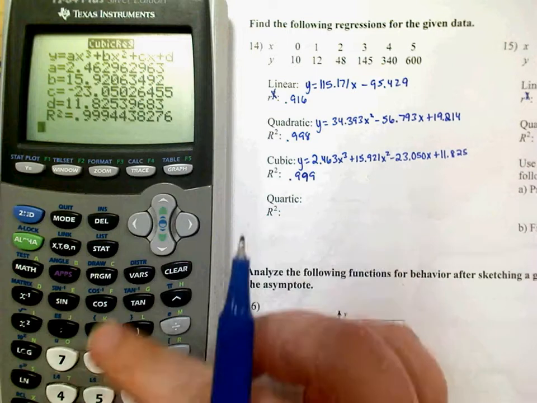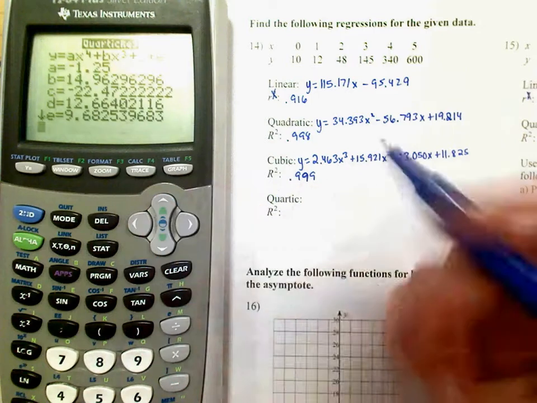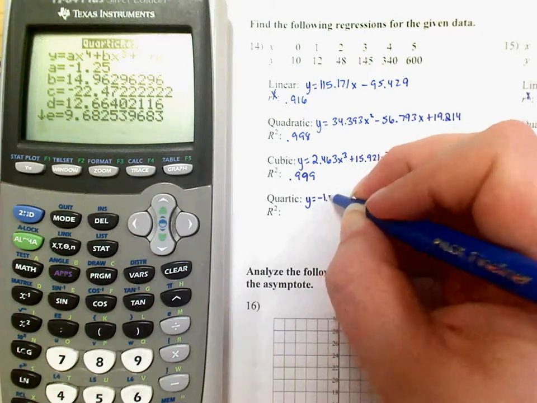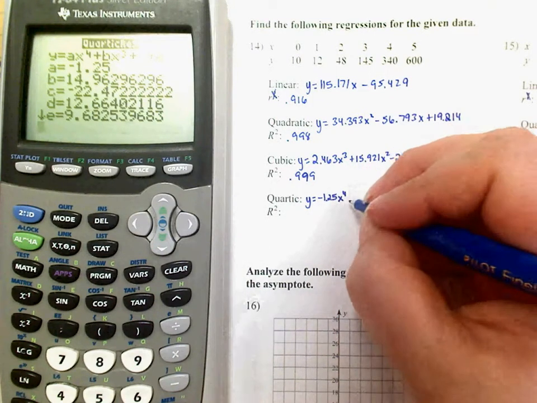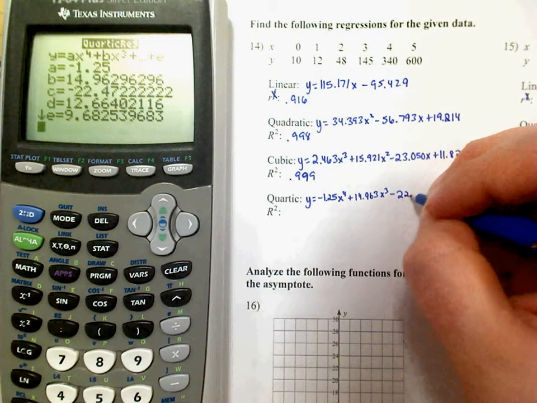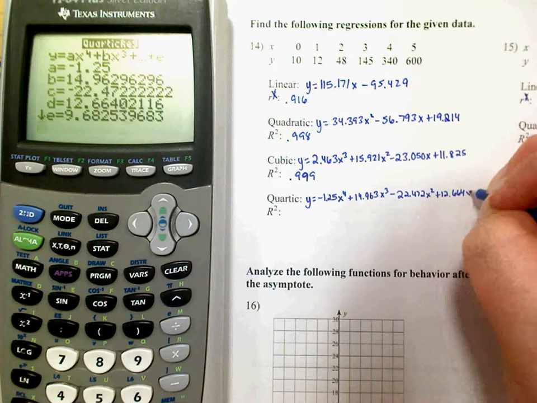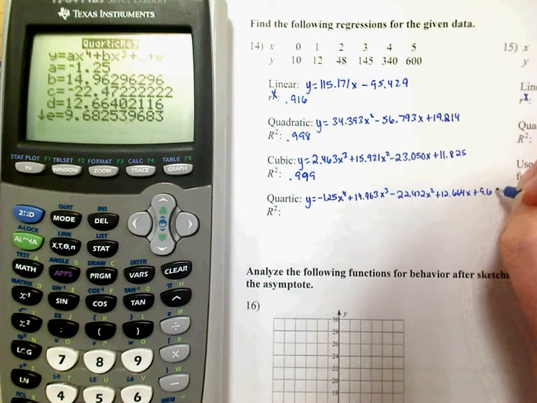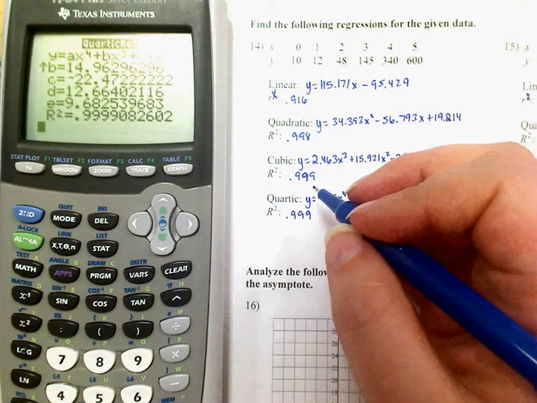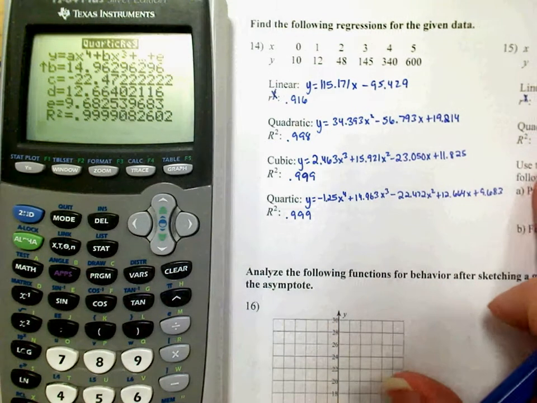And then quartic: stat, calculate, let's do a quartic regression. And I get this. Y equals negative 1.25x to the 4th plus 14.963x cubed minus 22.472x squared plus 12.664x plus 9.683. And then my fit is a 0.999. It has one more 9 after that, which makes it a slightly better fit than the cubic. But I'm not asking about any of that, so there you go.